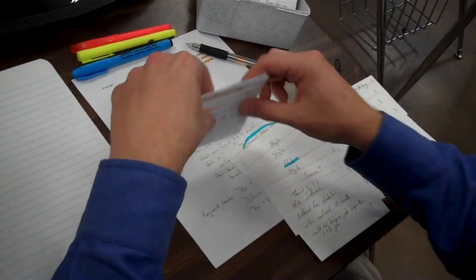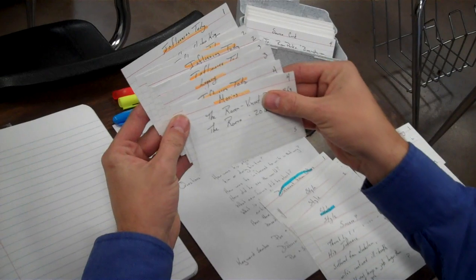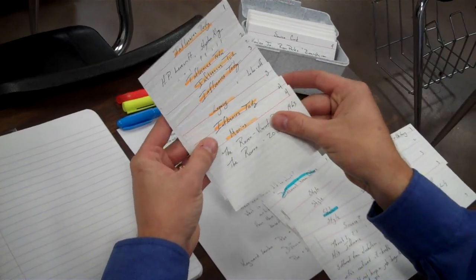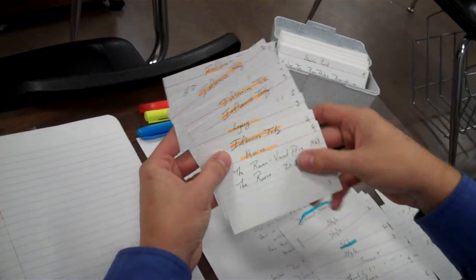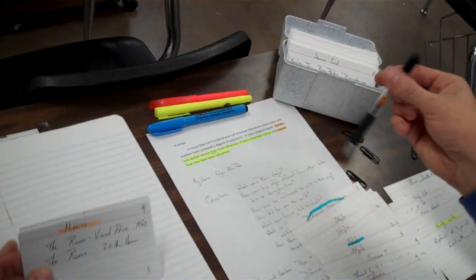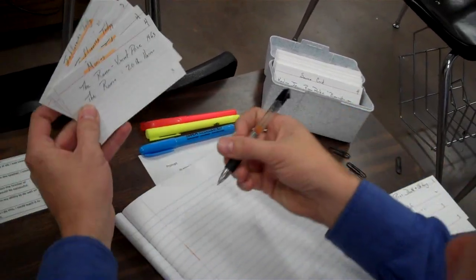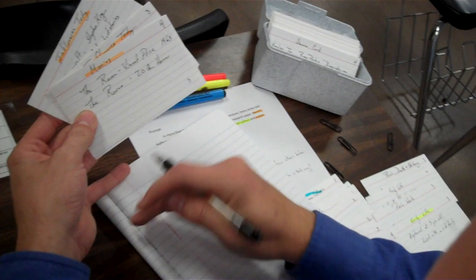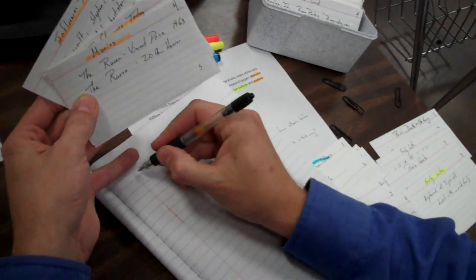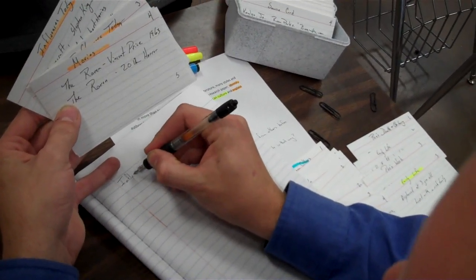So what I've got here is this category, which is almost all influences today, but it's also got a couple on his legacy and his movies. And since I've got those there, I can pretty much be assured that that is going to be one of my body sections. So I'm going to write influences today.